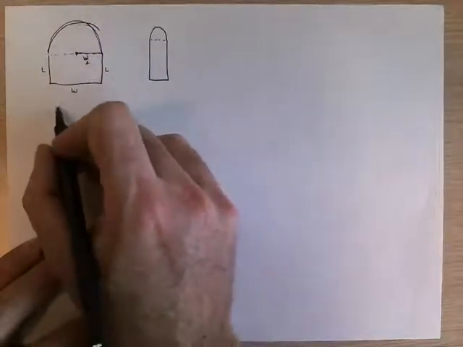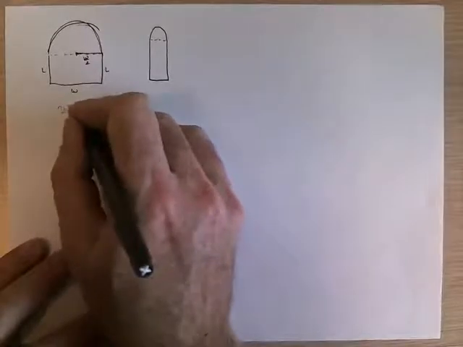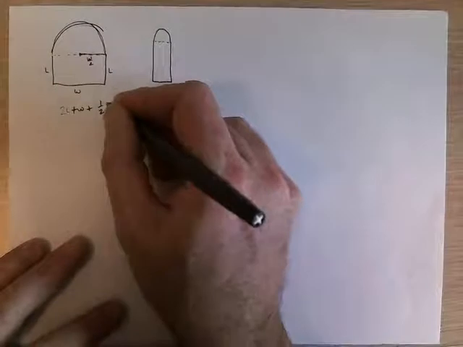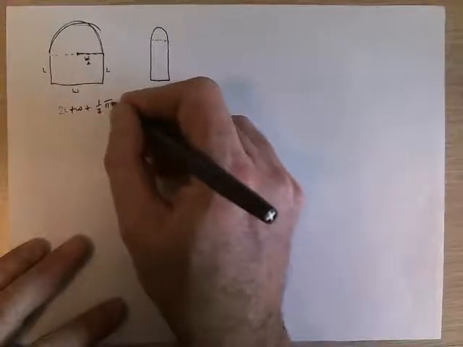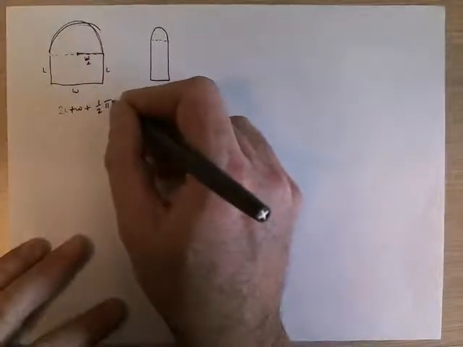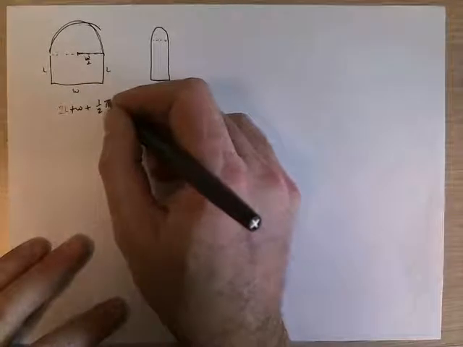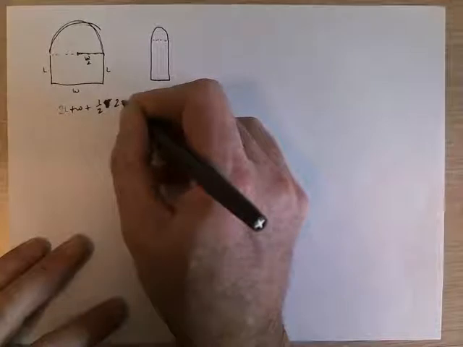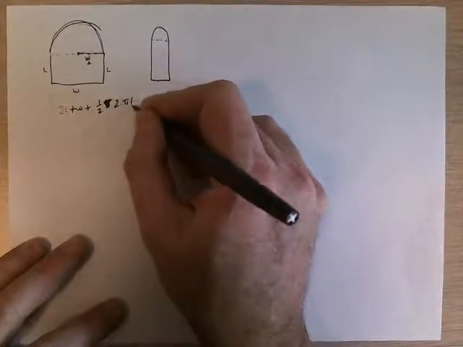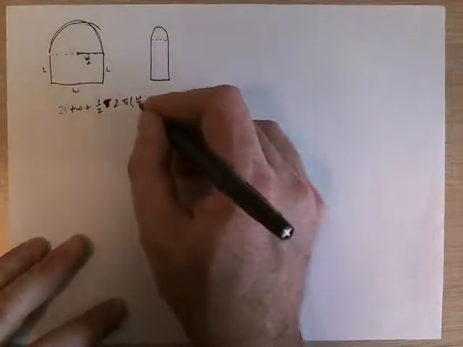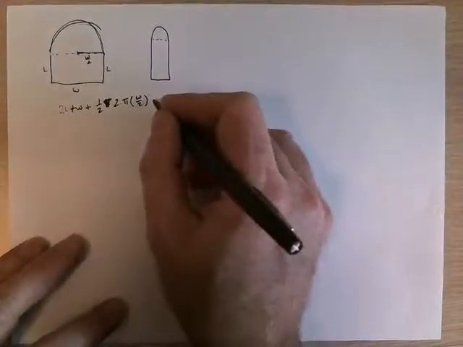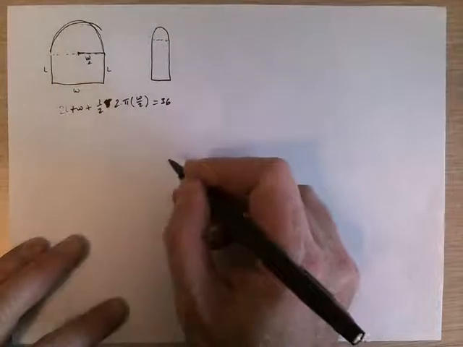So the three sides of the rectangle will be 2L plus W. And I've got a half of a circle, and it's a half times pi r squared. Oh, sorry, that's the area. I want a half times 2 times pi times the radius. Well, the radius is W over 2. And so this is the perimeter, which is equal to 36.